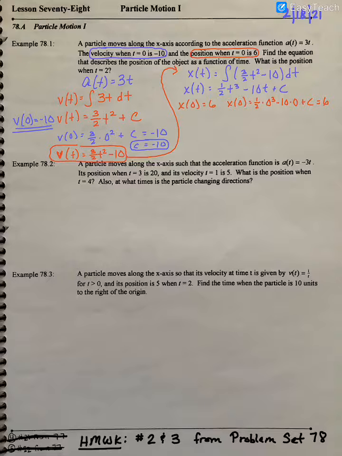Well, when all those zeros happen, we know that c is 6. And we can rewrite our equation for x of t. And so we now know that x of t is 1/2 t cubed minus 10t plus 6.